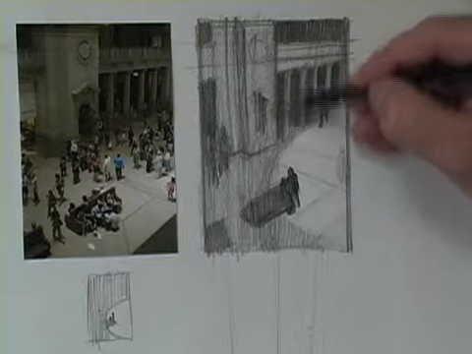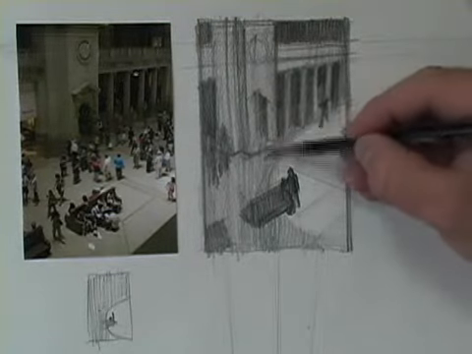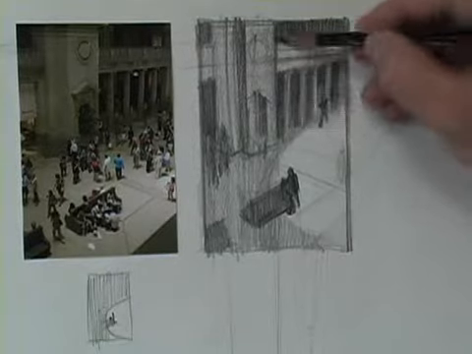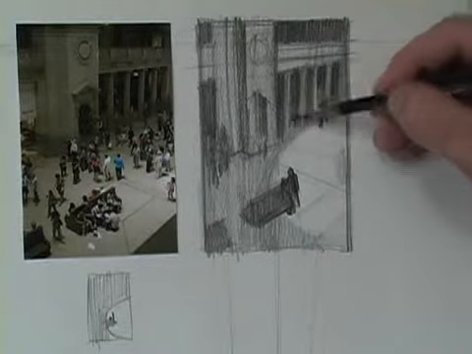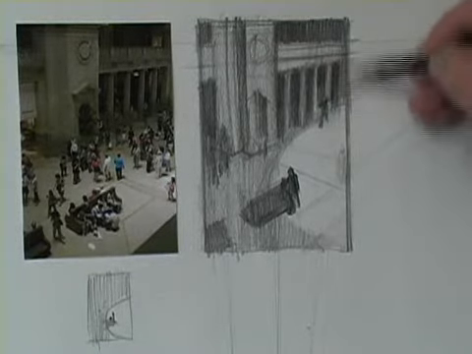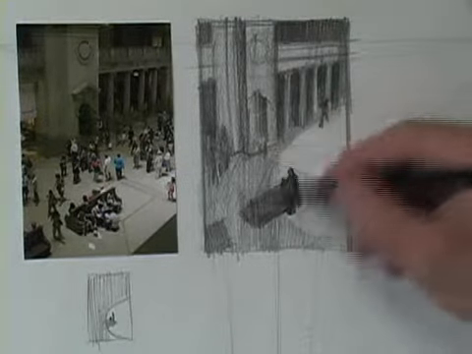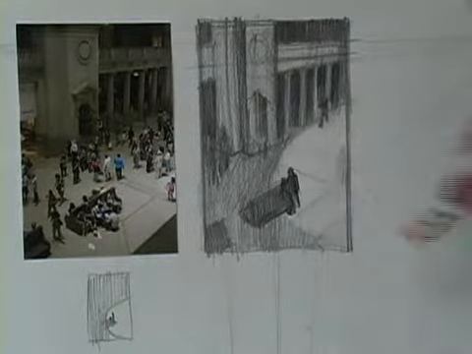The last part of this, I just want to push the detail a little bit more in terms of tonal detail, not actual detail. Just crisp some things up. Maybe sharpen this edge.